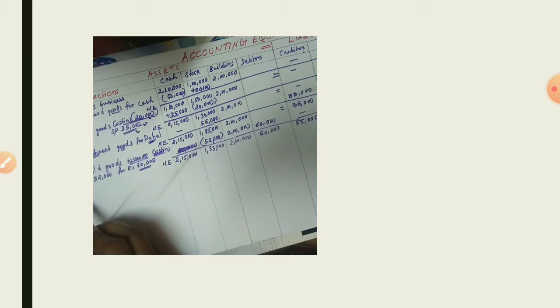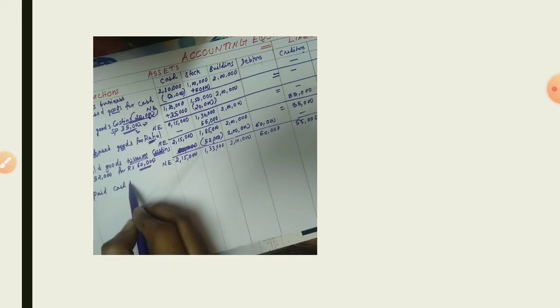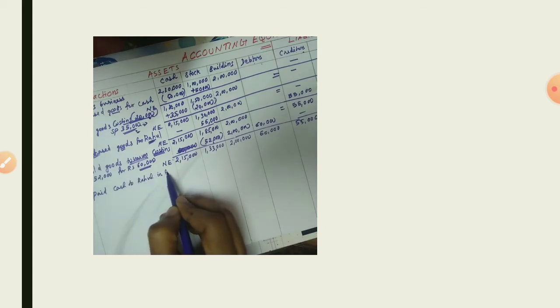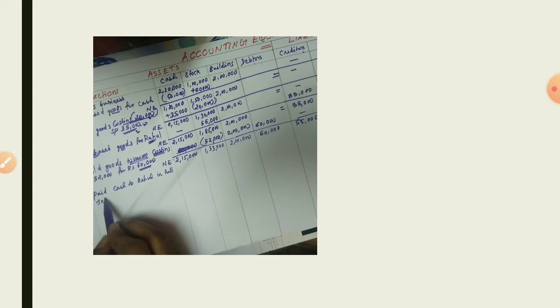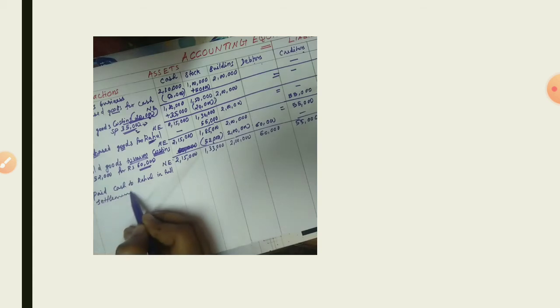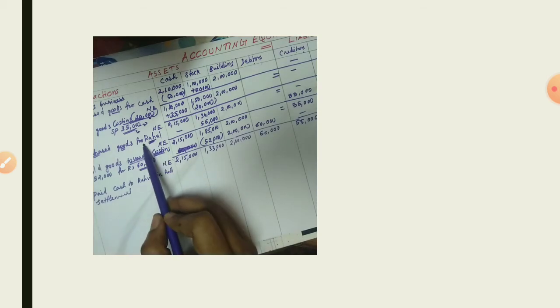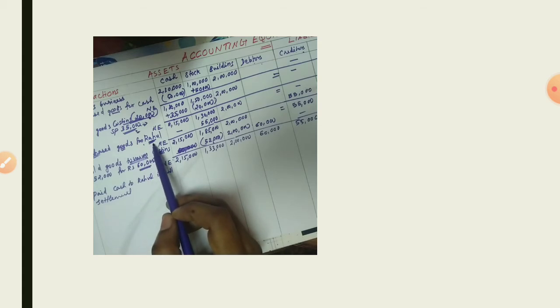Now next item is purchase paid cash to Rahul in full settlement. Who is this Rahul? Paid cash to Rahul. That word you listen, full settlement. Full settlement means they must have paid less, but requested full settlement. That means some discount is involved there. See who is Rahul? You can go above and see the fourth transaction.